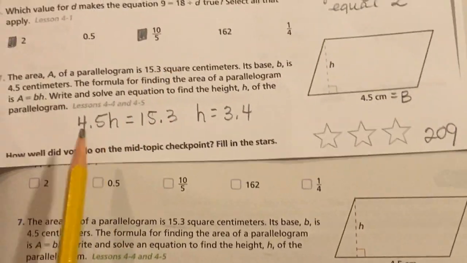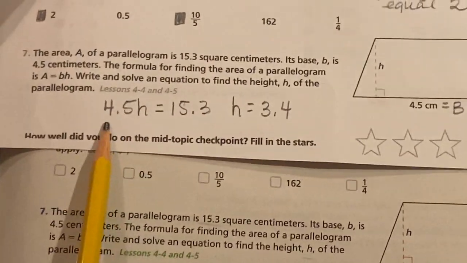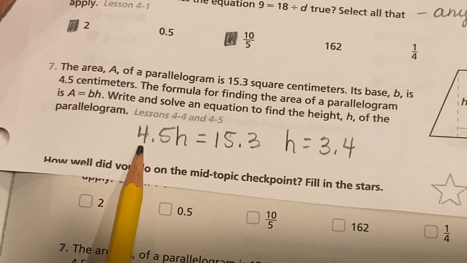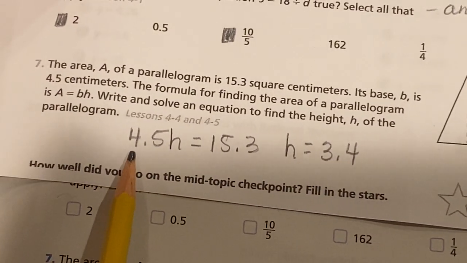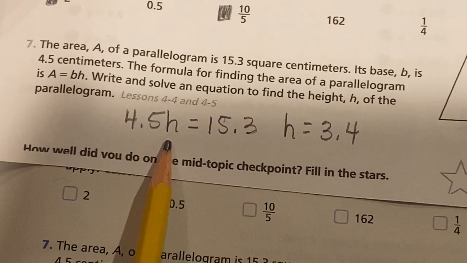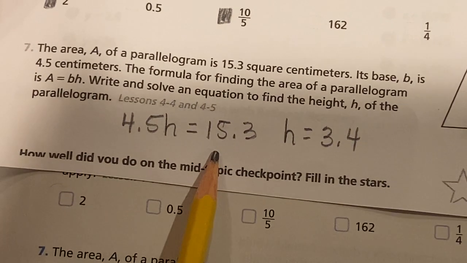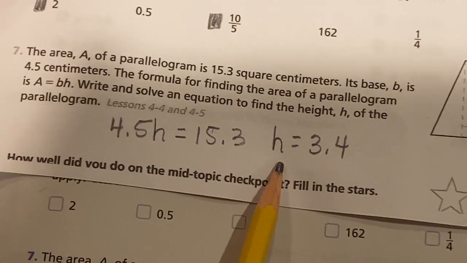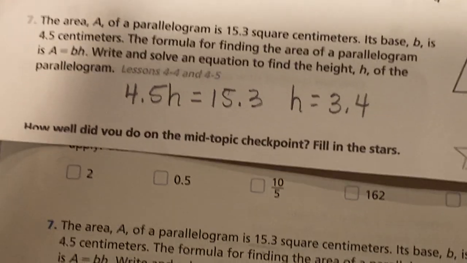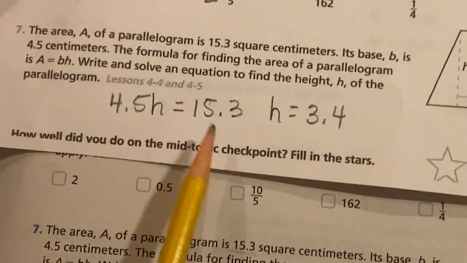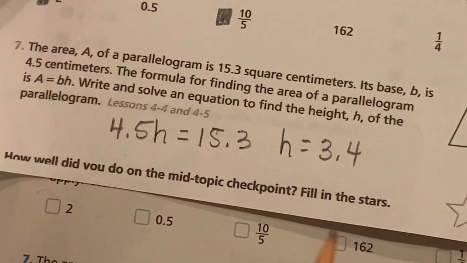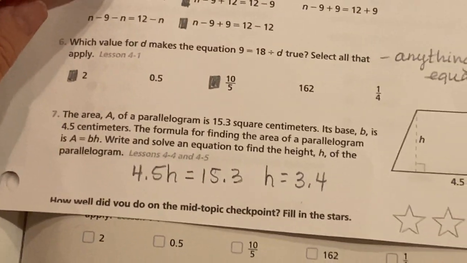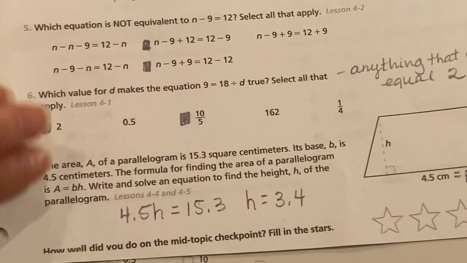Now for this one, here's how I set up that equation. 4.5h, right? That's the value of the base times the unknown equals the area, which is 15.3. So the height turns out to be 3.4. If you divide both sides by 4.5, you will get 3.4. All right. Check your work.